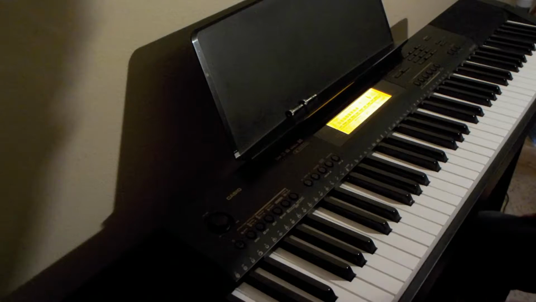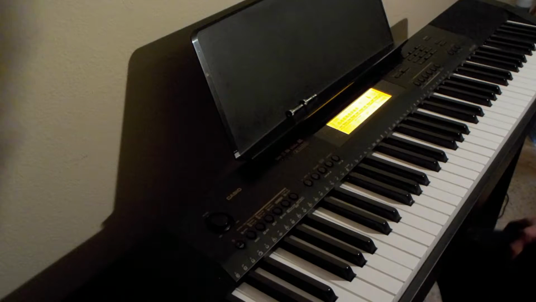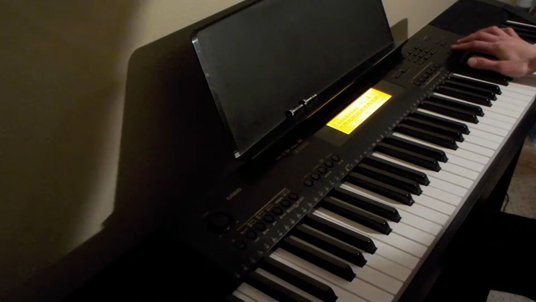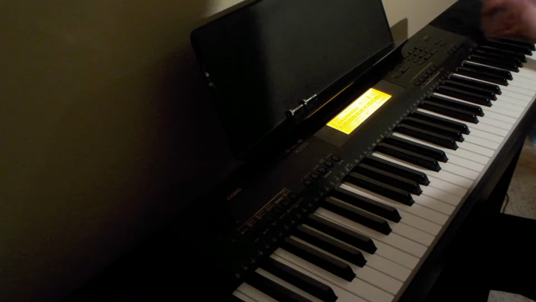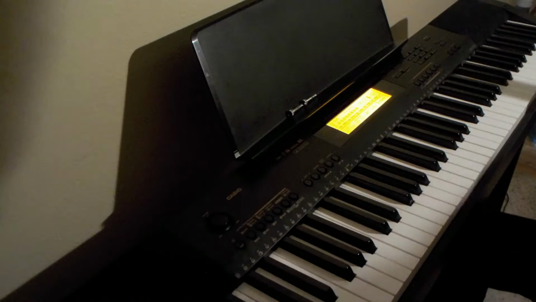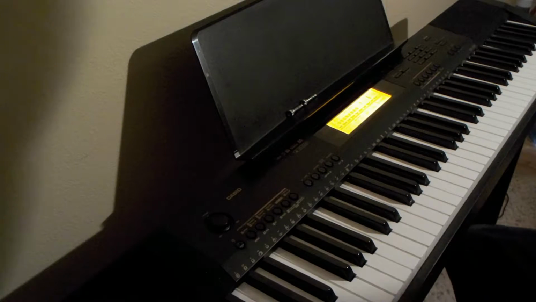Today we're going to be going over episode 3 of the Casio CDP series. We're going to be going over split, layer, piano/organ, hall, and arpeggiator modes. So, some pretty cool stuff for today.